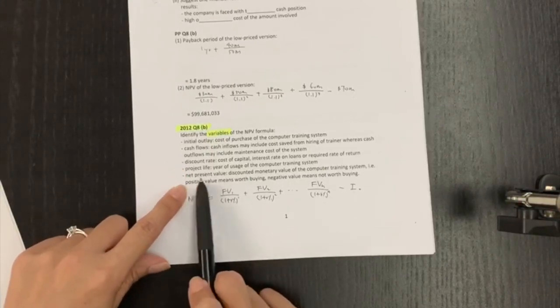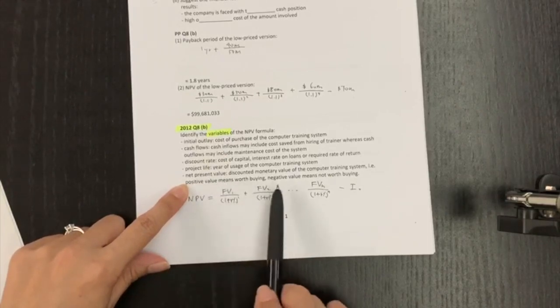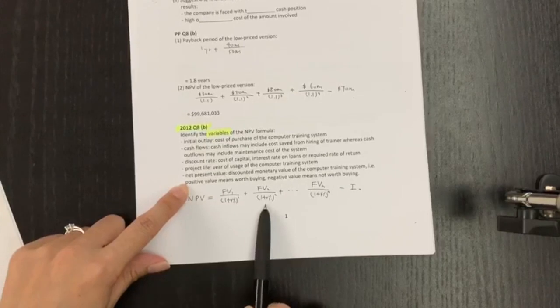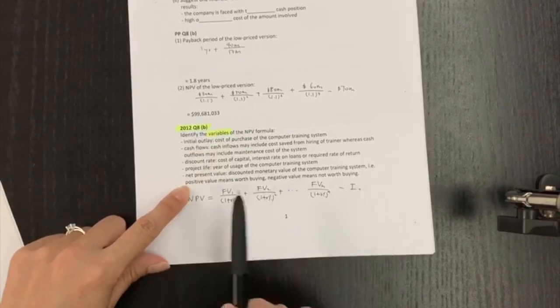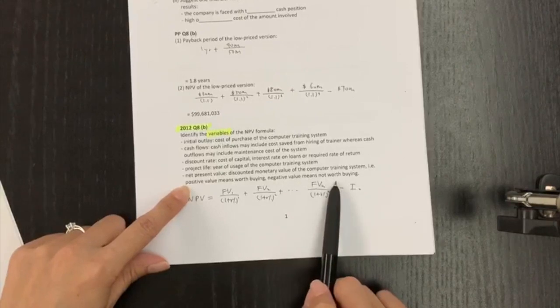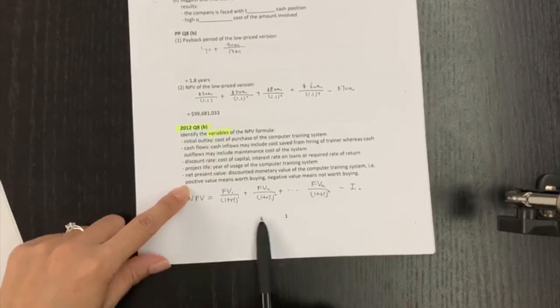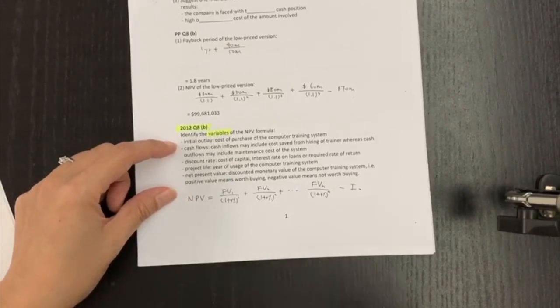And of course, finally, the calculation for net present value after discounting all the future value, we may get a positive figure, we may get a negative figure. So if it is positive, then it is worth investing. And negative means we should not accept the project, however, to reject it. Okay, so this is about the variables of the net present value formula.